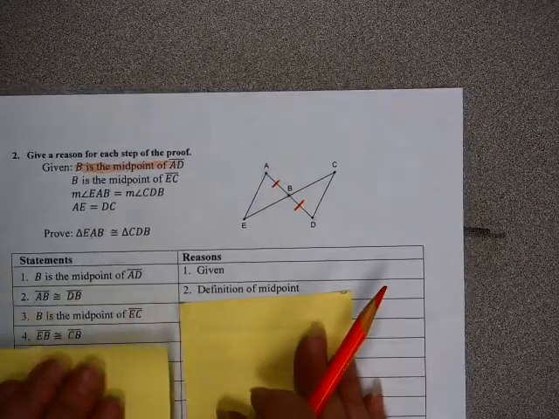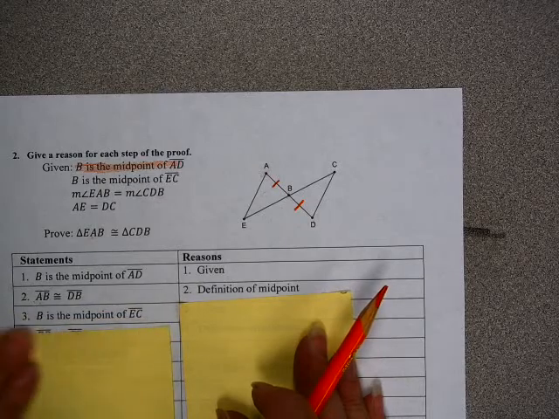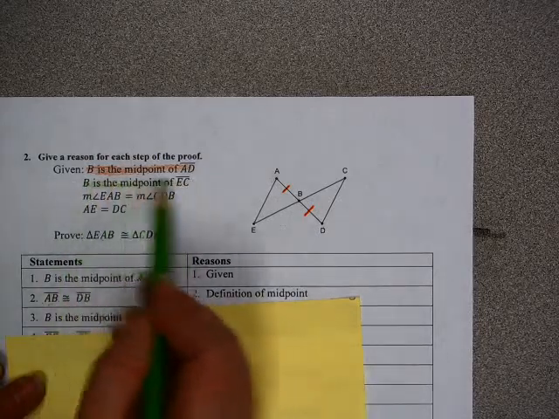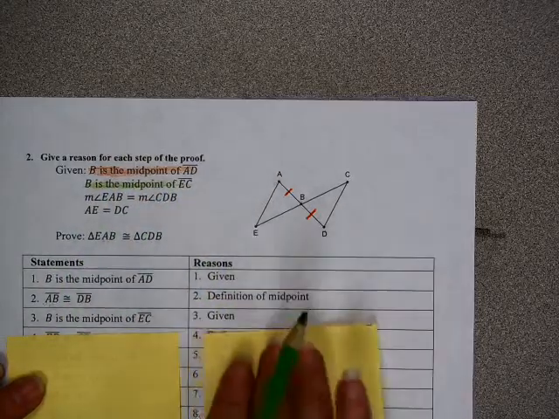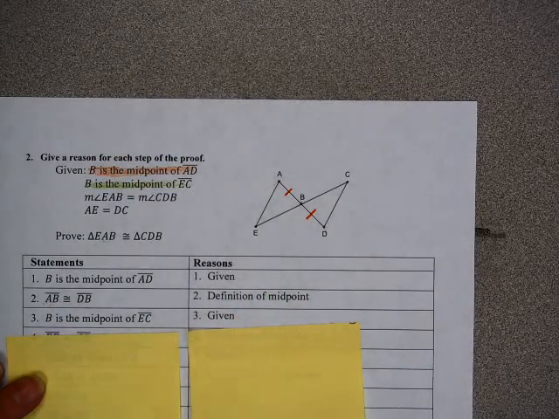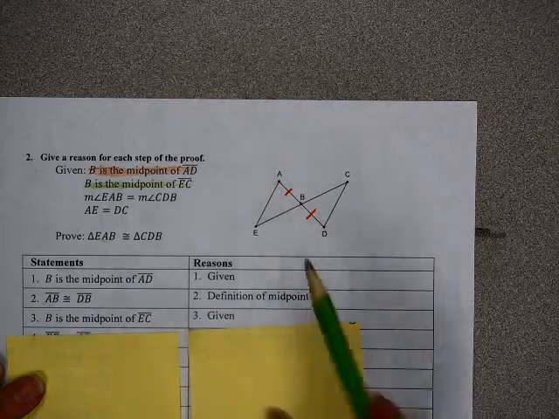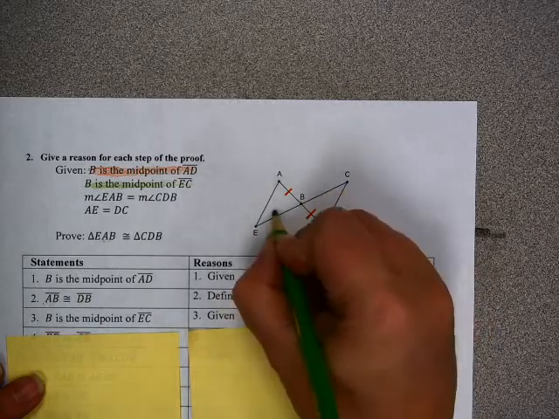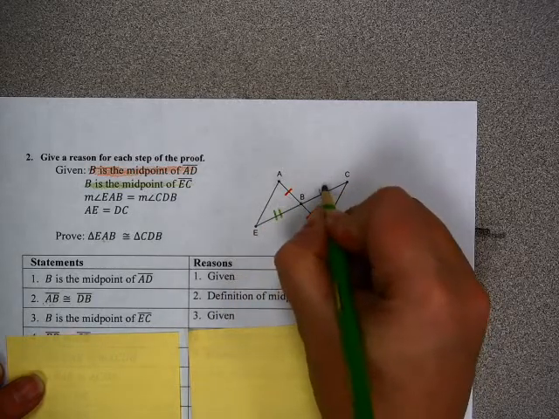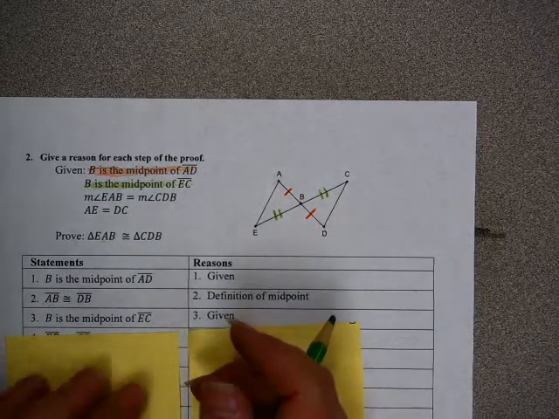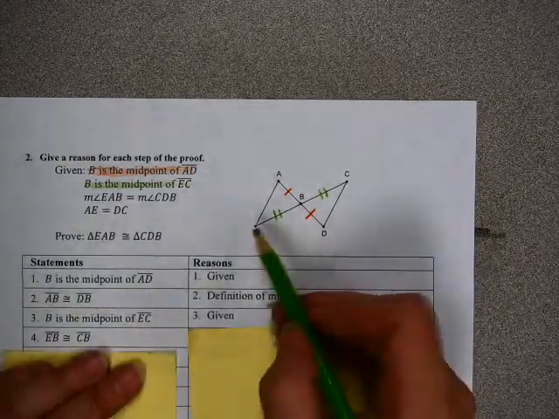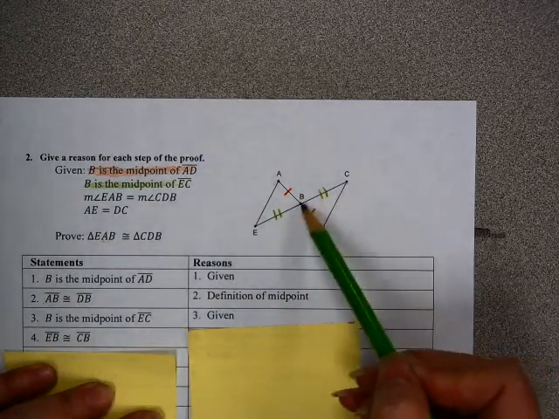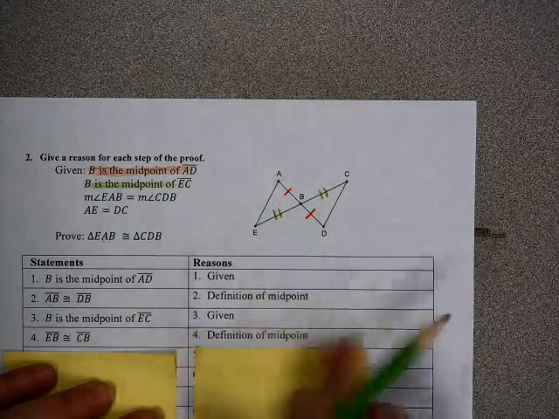All right, next. Next, that's all I can do with that one. So the next one, what I'm going to do is highlight this in green. And I get to put this in my T-chart because it is given. And what that says is that this midpoint cuts this segment in half, so it creates these congruent segments. Therefore, I know that EB is congruent to CB, and that's by definition of midpoint.